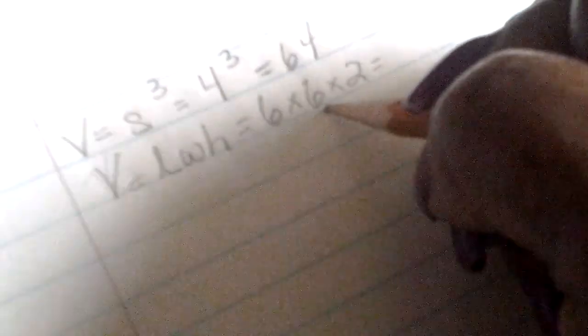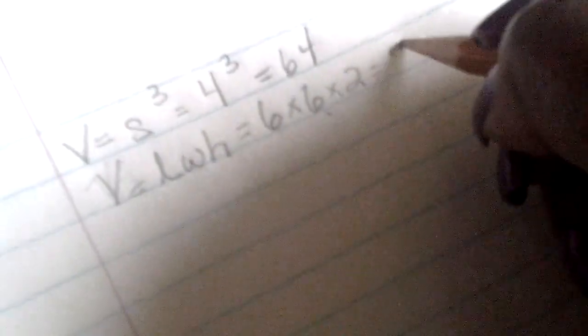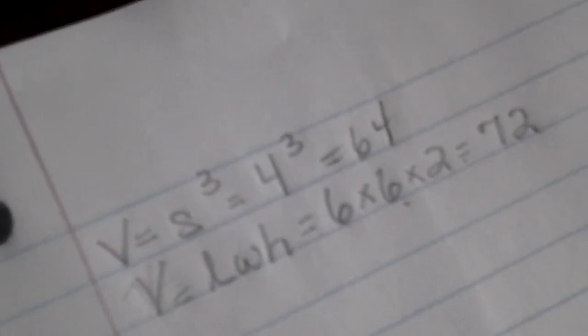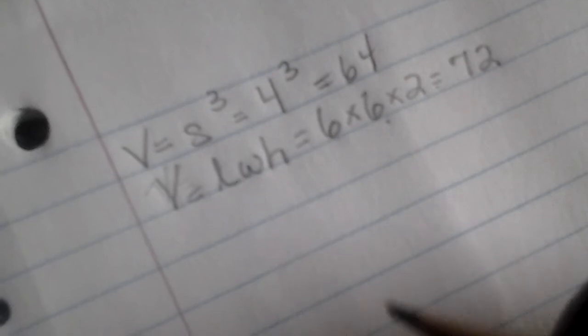So that would be 6 times 6, which is 36, times 2, which is 72. So now we take 64 and 72 and add it together. That gives us 136 meters cubed.